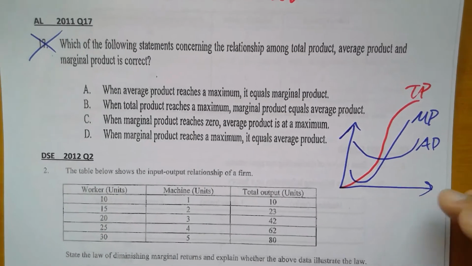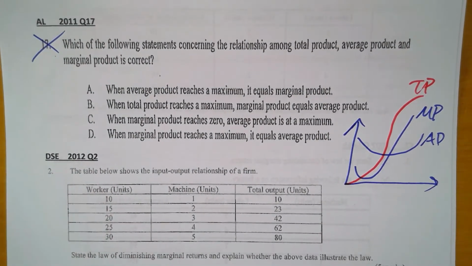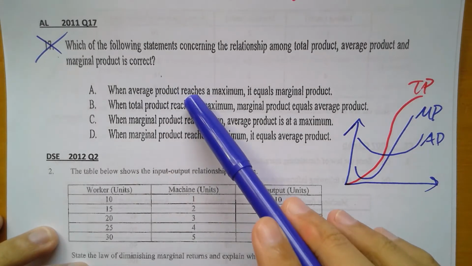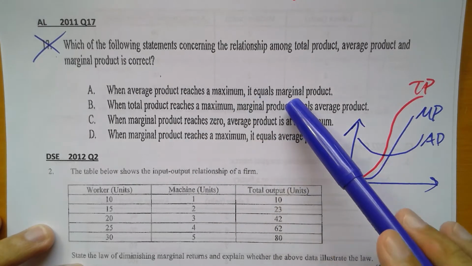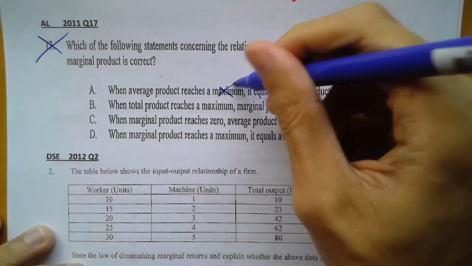All right. Now, let me just take the correct answer. Okay. Now, when average product reaches a maximum, it equals not maximum, but actually minimum.